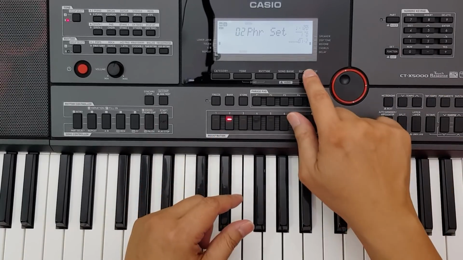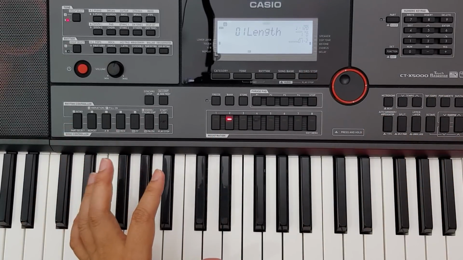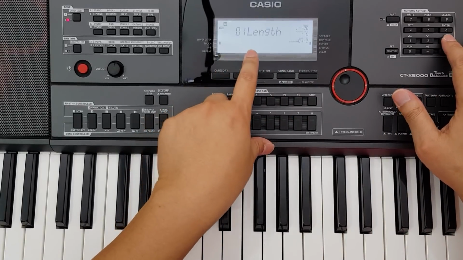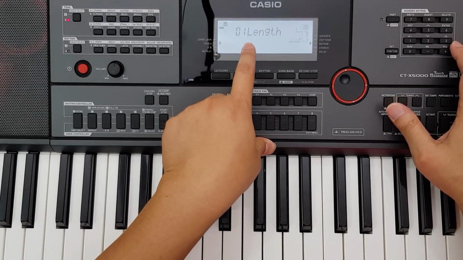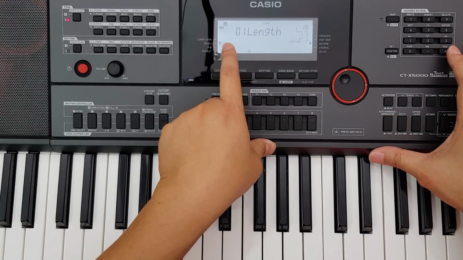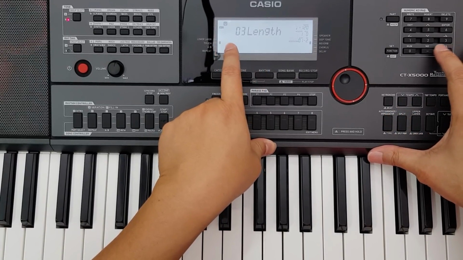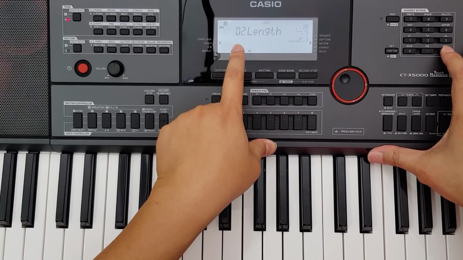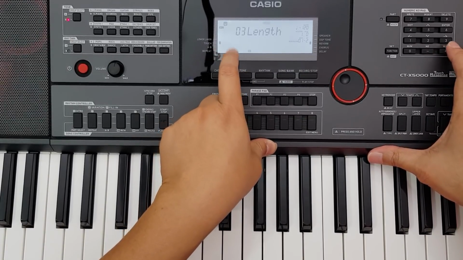Once you have done that, you will press record, and you realize that when you press record, there will be options for you to change different things before you start recording. Firstly is the length. How long do you want your phrase pad to be, right? You want it 1 bar, 2 bars, 3 bars. You can record up to 16 bars. In my case, 3 bars is more than sufficient.